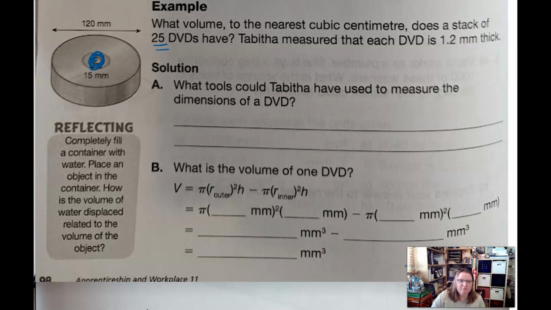So you've got pi, radius of the outer. This is the entire thing. You're doing this entire circle, and then you'll do the inner circle. Now remember, this is 120, but this is the diameter. So 120 halved for the radius is 60 millimeters. We're going to square that times the height, and they've given us the height of 1.2 millimeters. And then we're going to subtract this inner cylinder here. The diameter of that inner cylinder is 15 millimeters, so half of that, 7.5, squared, times, again, the same height, 1.2.